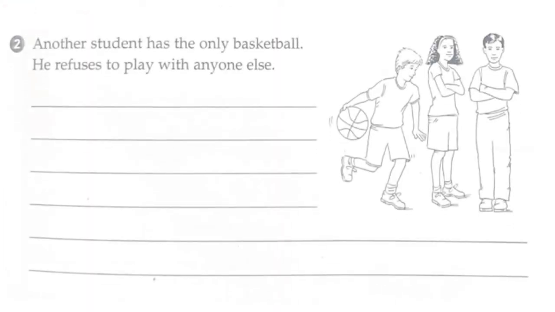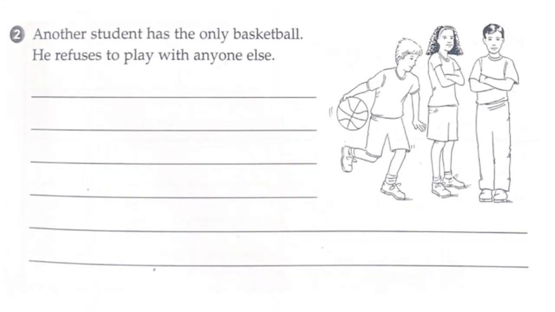All right, grade 3, let's look at the second case scenario, and you can see in the picture that there is a boy who has a basketball, and the other kids are folding their hands, and their body language states that they're not included in this game. The case scenario is another student has the only basketball. He refuses to play with anyone else, so this is the type of student who doesn't like to share. What can you do? I want you to pause, think about it, come up with a solution to this conflict, and then I'll share the answer that I think I would write.